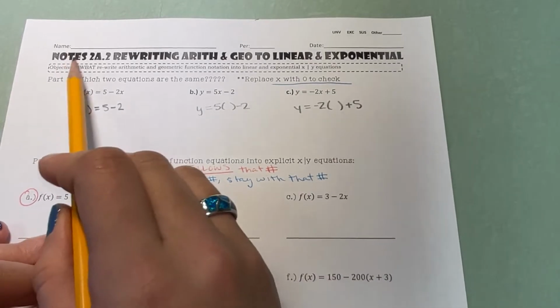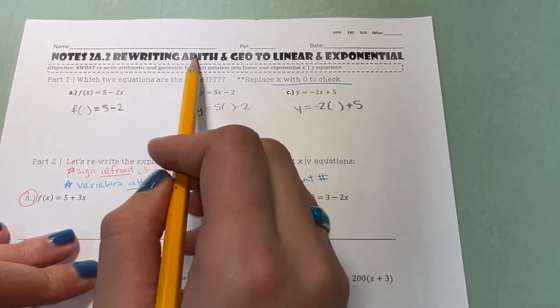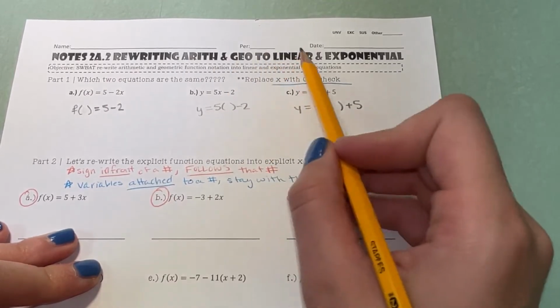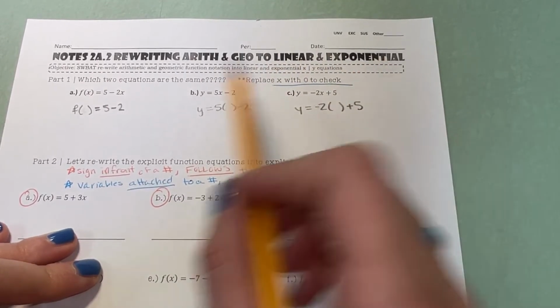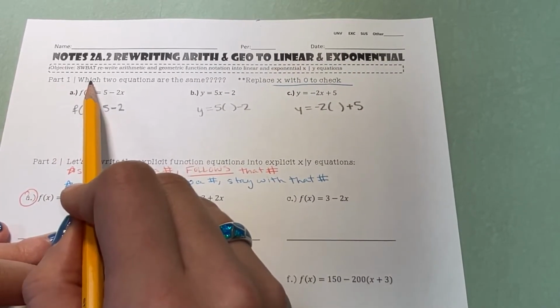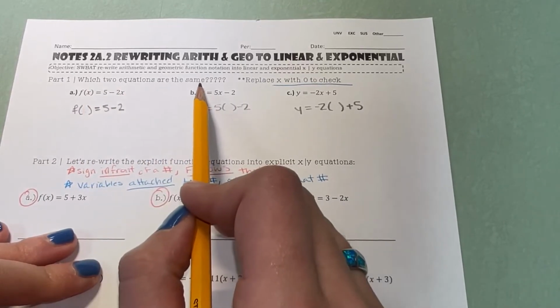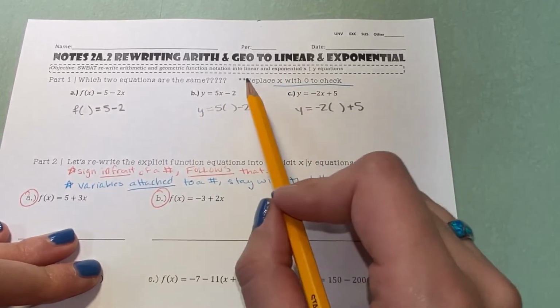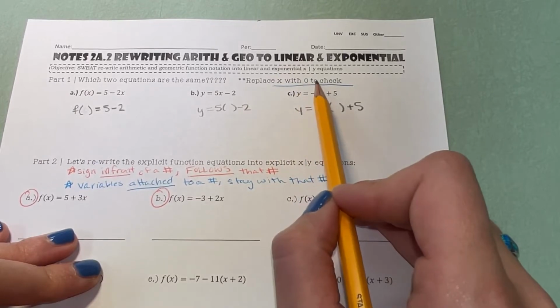Okay, so today we have notes 2A.2. We're going to be rewriting arithmetic and geometric to linear and exponential. Okay, so in part one here, we're going to figure out which of the two equations are the same. And I have over here, we're going to replace the x with zeros to check.